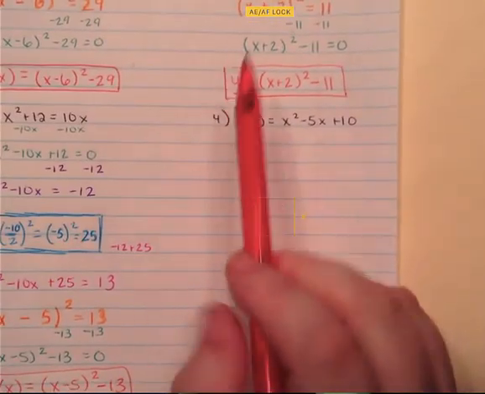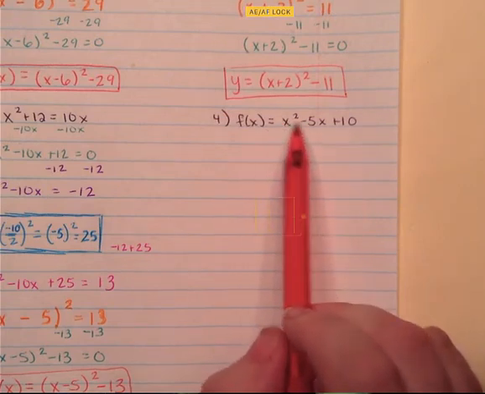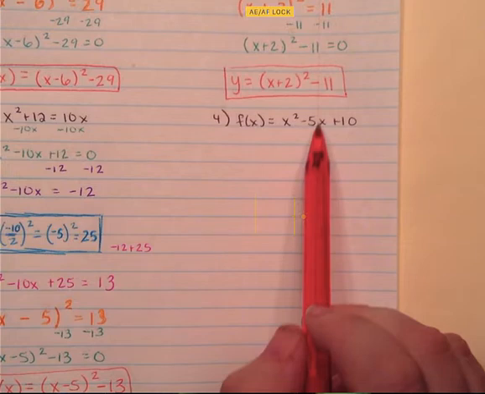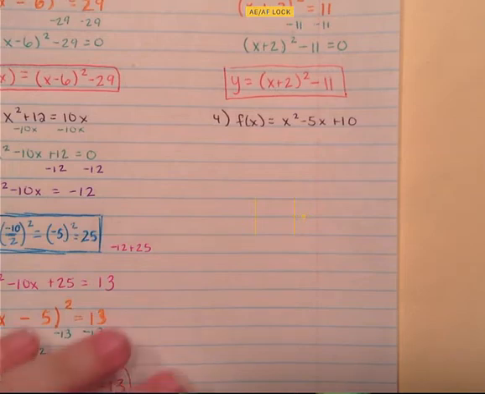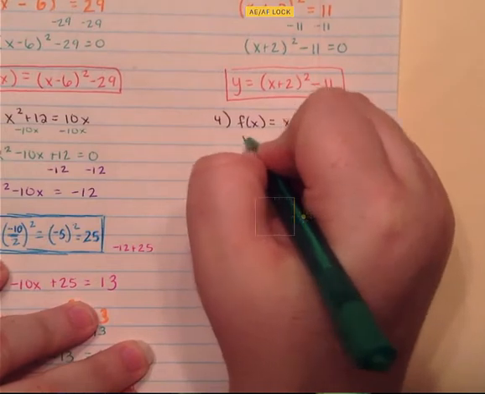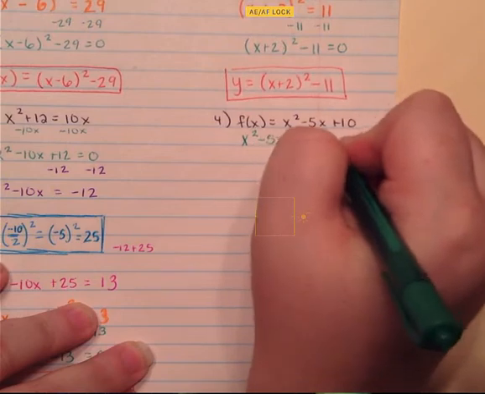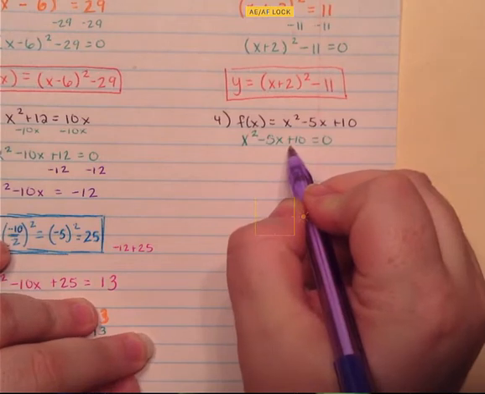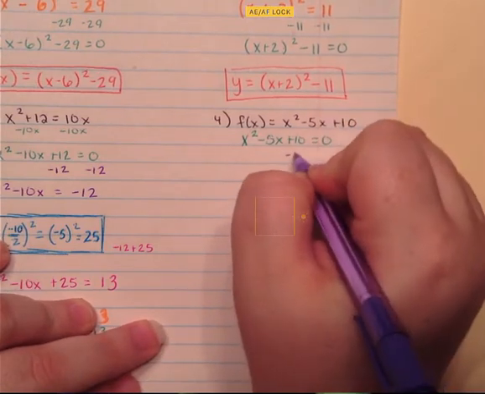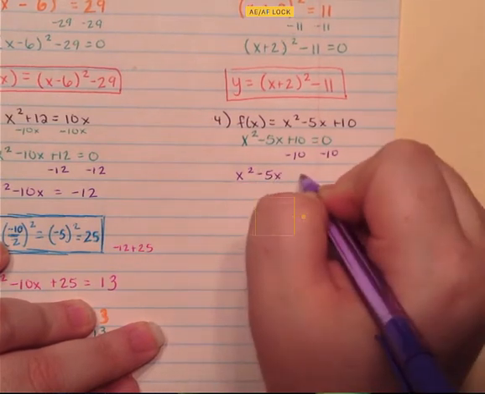This last problem is f of x equals, so yes, we do have to convert it into an equal 0. We have an a is 1, but our b value is not even. That does not mean that we cannot do completing the square. It just means that it's going to be a little more tricky. So as always, we convert this to equal to 0. So x squared minus 5x plus 10 equals 0. We're going to isolate our constant by subtracting this 10 away. So subtract 10. We'll have x squared minus 5x is equal to a negative 10.